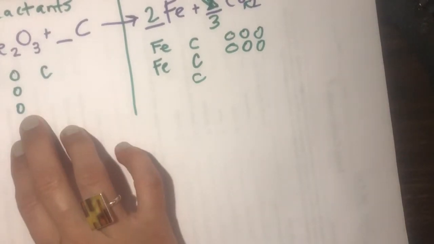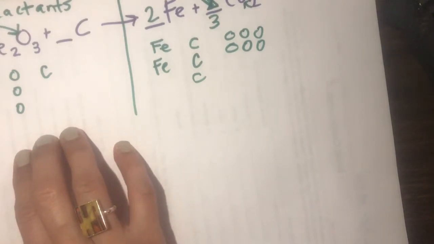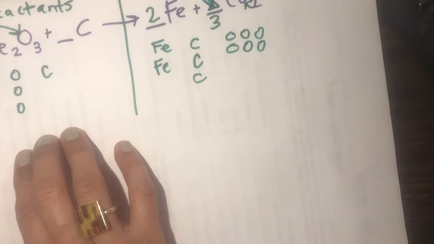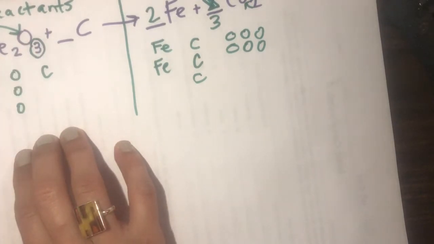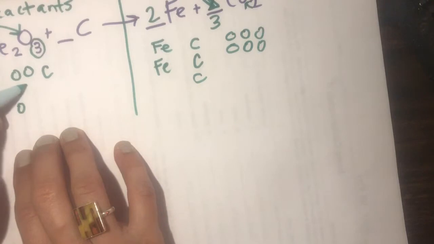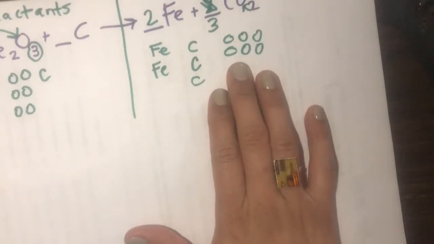What number can I put right here to give me 6 oxygens? If I put a 2 here, remember, this little baby thing is called a subscript, and it gets multiplied. Whatever the coefficient is, you multiply it by the subscripts. So I have 6 oxygens, and I have 6 oxygens over here.